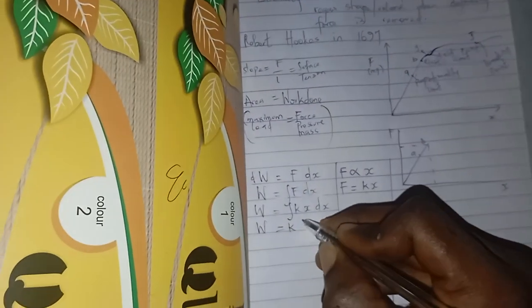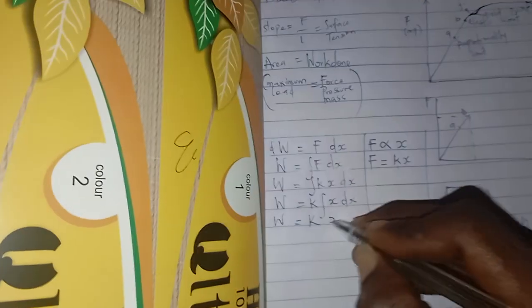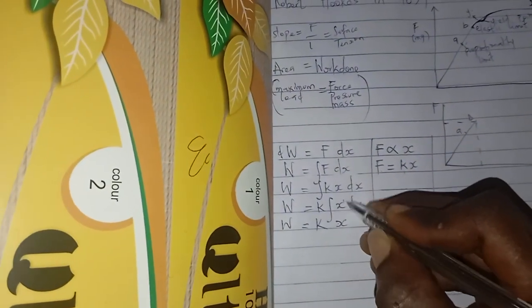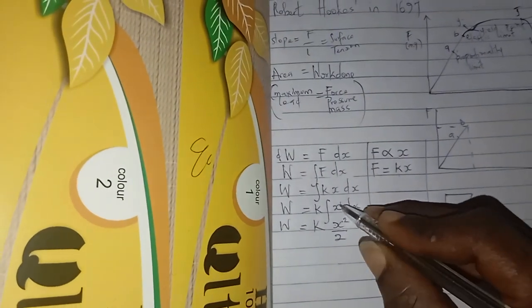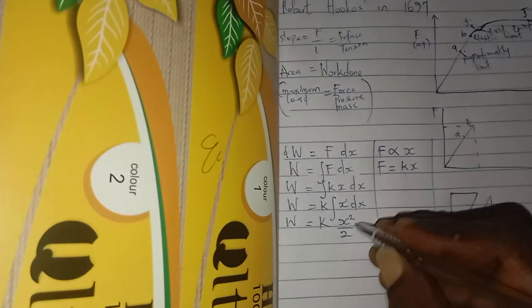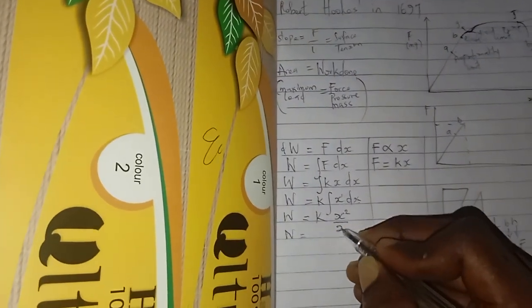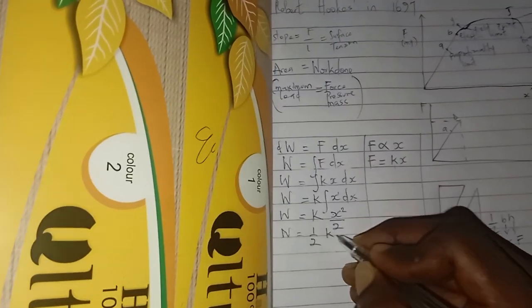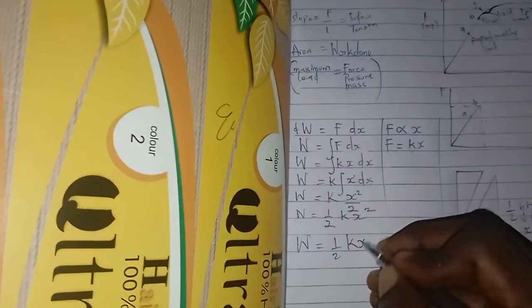Bring out K, since it's a constant, and integrate x with respect to x. Integration simply means you add 1 to the power. Once I'm integrating, I remove that sign. There's an invisible 1 here; 1 plus 1 is 2. Divide by the new power. And I did this to the x because of this dx, with respect to x. So if you look at this now, W equals K times x squared over 2, which is the same thing as saying half Kx squared. So work is equal to half Kx squared.